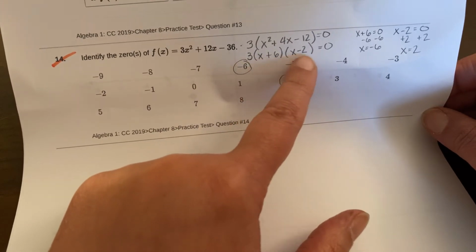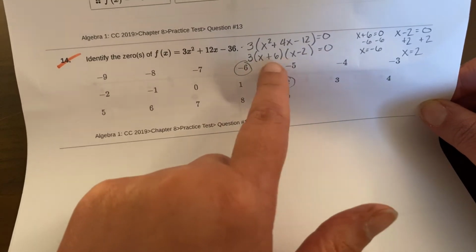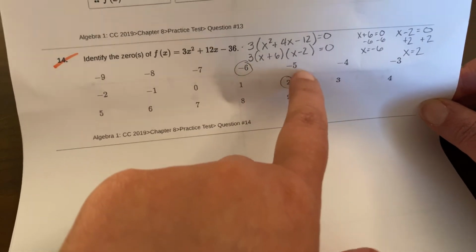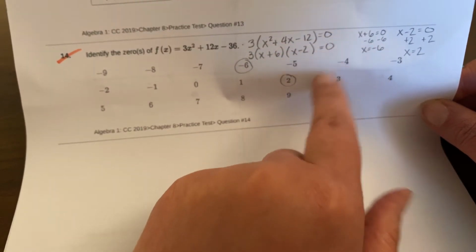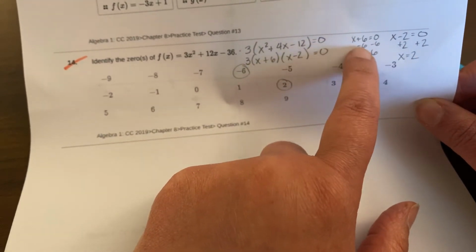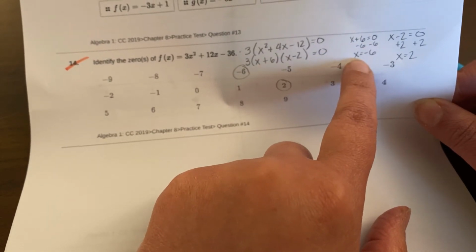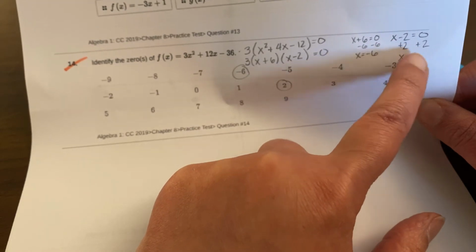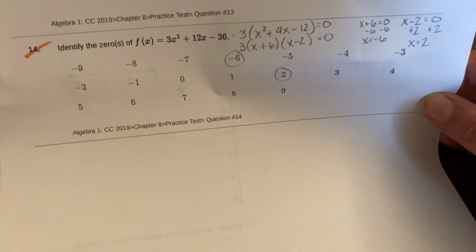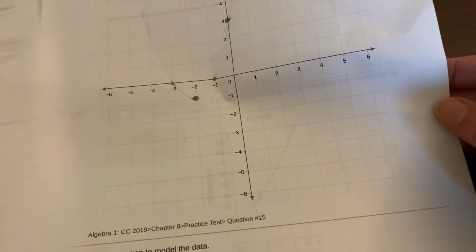I got x plus 6 times x minus 2, and all of that times 3 equals 0. x plus 6 and x minus 2 multiply to give you that trinomial, right? But you have to take each chunk and set it equal to 0 and solve for x. So x plus 6 equals 0, you subtract 6 from both sides, you get x equals negative 6. And x minus 2 equals 0, you add 2 to both sides and you get x equals 2. So your solutions would be negative 6 and positive 2 for number 14.